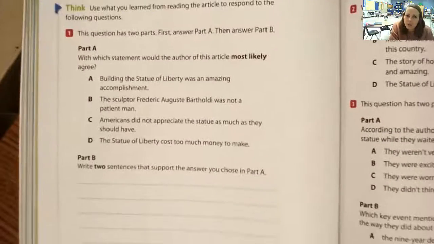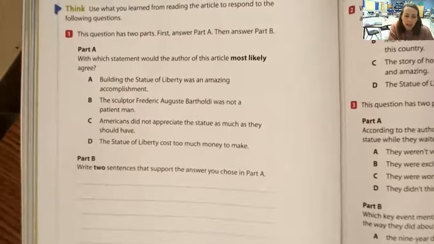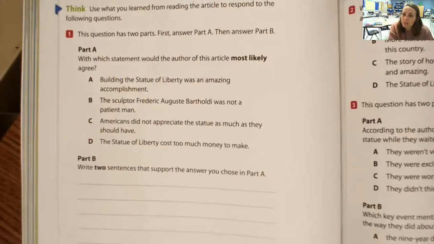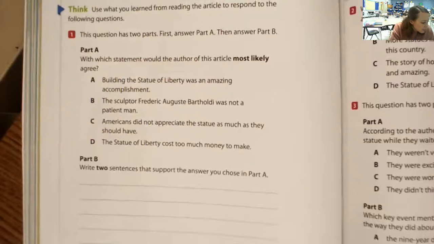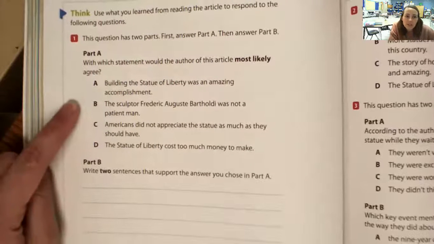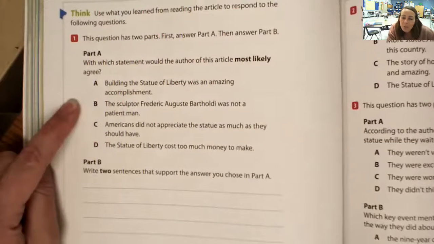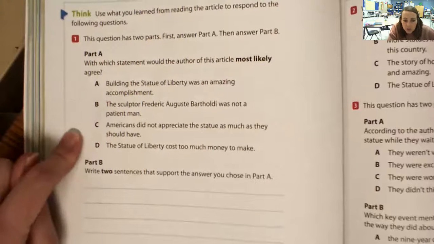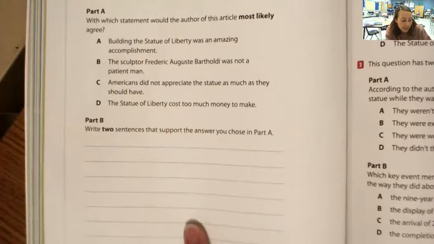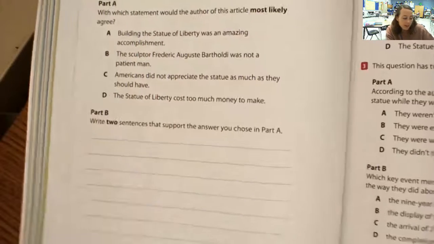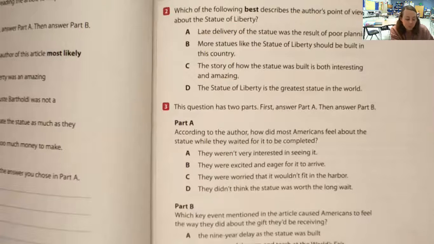How does the author feel? Again, as you're reading it, highlight or underline any clues that will help you figure out the author's point of view. You have some questions to answer. Guess what? The very first question is asking you about how the author feels about the Statue of Liberty. So you're going to read these 4 choices and you have to choose 2 sentences from the text that support that answer. So you're going to rewrite those sentences there for part B. And then you're going to answer questions 2 and 3 on page 185. Okay.